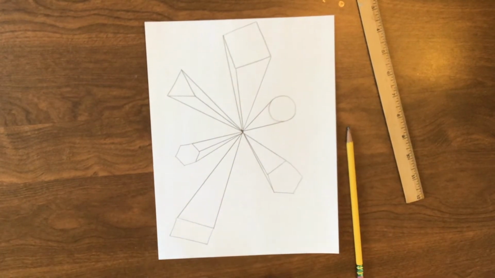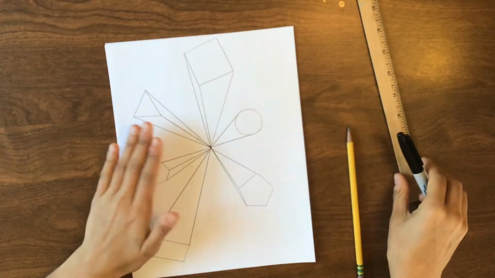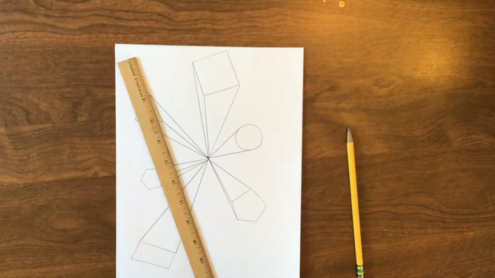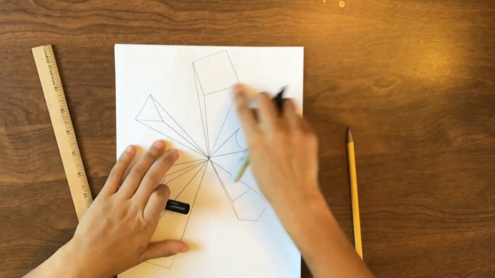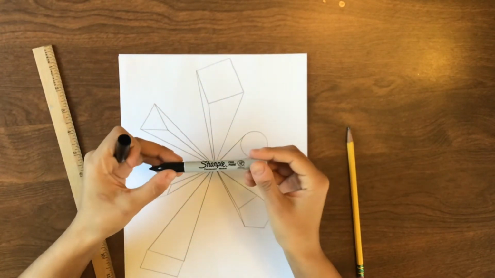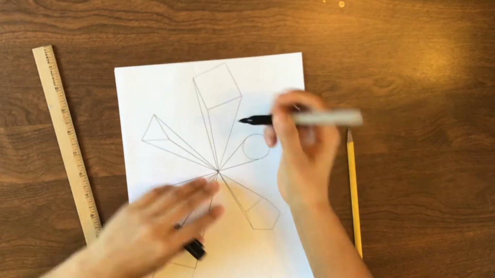You might want to put a piece of paper or a messy mat underneath your art piece so the Sharpie does not stain a table. Please make sure you do that. All right, I am going to go over all of these with a Sharpie. You can use a fine point or an extra fine point with a skinnier tip. I'm just using a normal fine point.